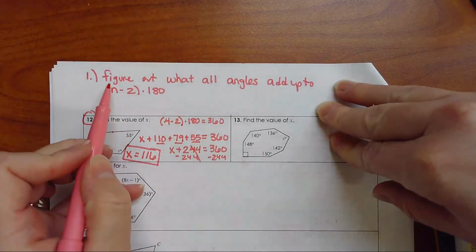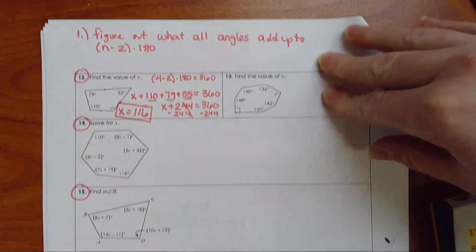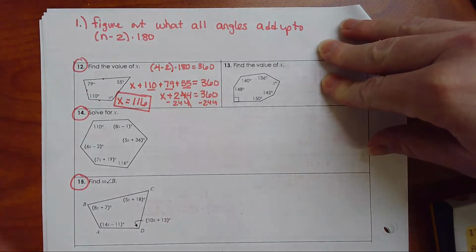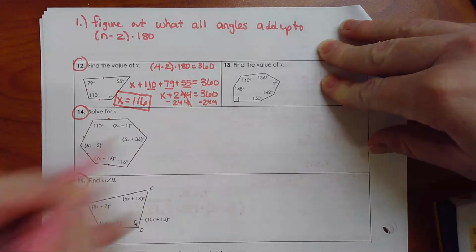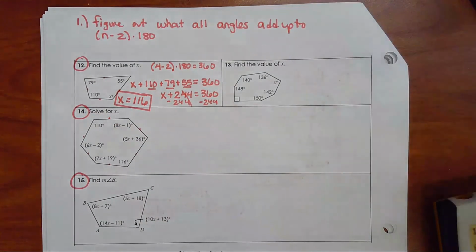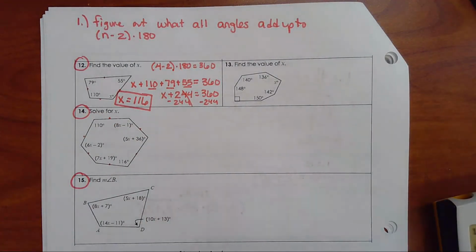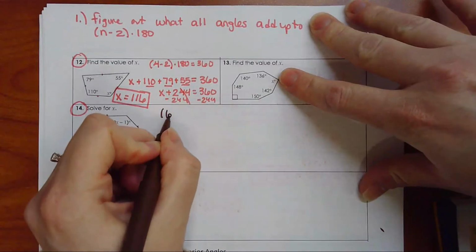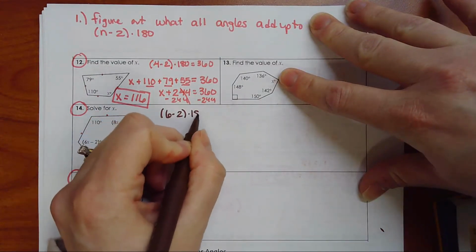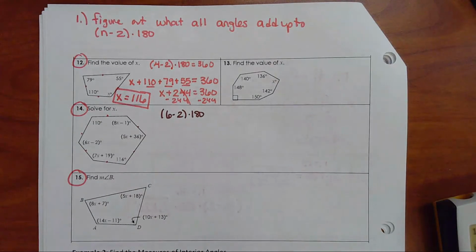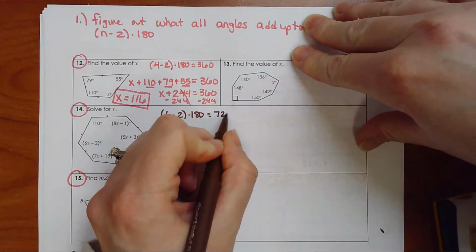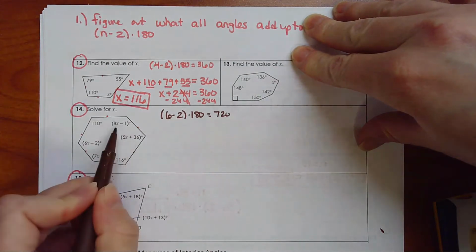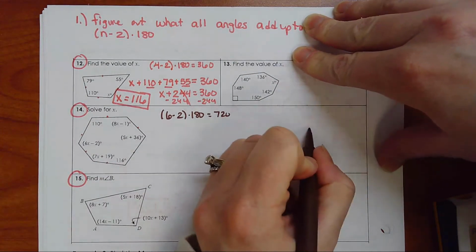The first thing you always need to do is figure out what these angles should add up to. We have 6 sides. I'm going to switch colors up here since these are kind of close together. We're going to do 6 minus 2 times 180. 6 minus 2 is 4, and 4 times 180 is 720. That means all of these added together will equal 720.